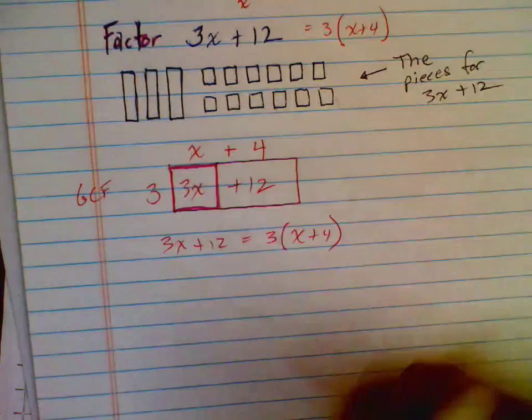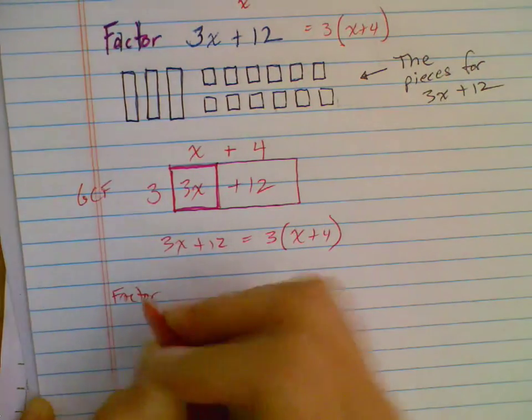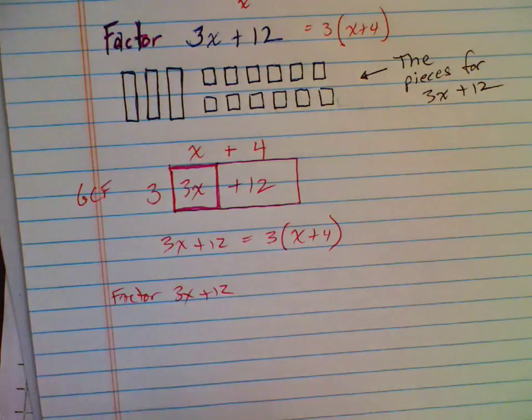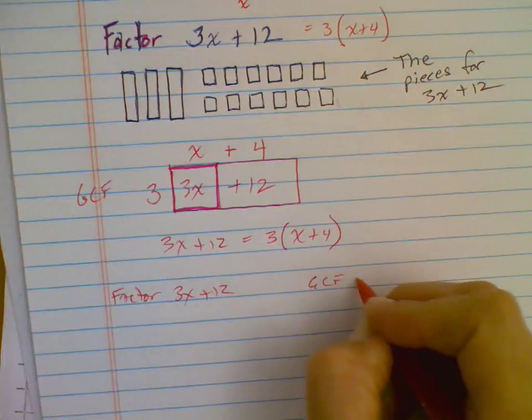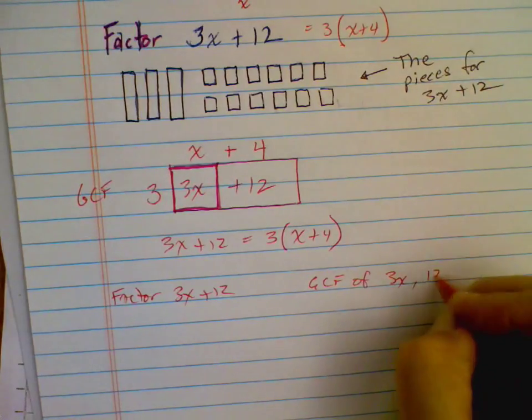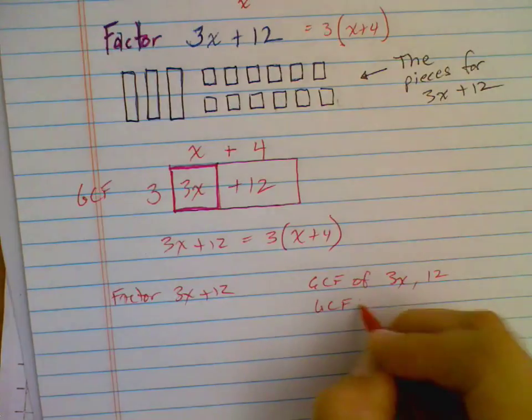So another way we can do this is like this. So I want to factor 3x plus 12. I can just simply ask myself, what's the greatest common factor of 3x and positive 12? Well, the GCF, greatest common factor, is going to be 3.